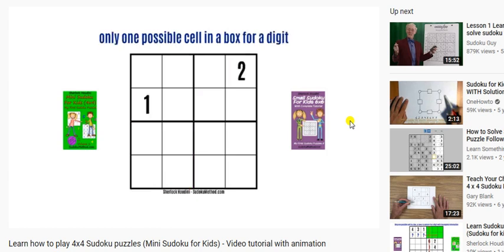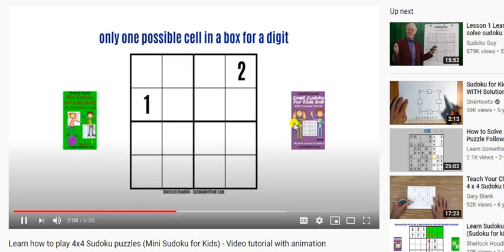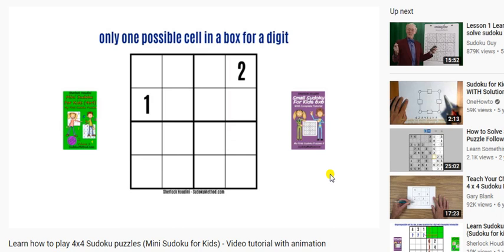Only one possible cell in a box for a digit. With this technique, we are going to draw an imaginary line over the cells of a box where we are not allowed to enter a specific digit. We then check visually if there is only one possible cell left in the box for this digit. If that is the case, we can put the digit in the cell.